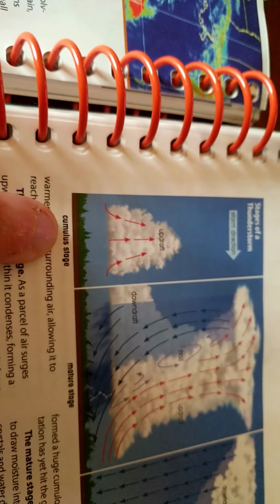So if you remember, we said that a low pressure system was bad weather. In a low pressure system, the air was rising, and that's exactly what's happening in the first of the 3 stages that form a thunderstorm. The first stage is called the cumulus stage. Remember, cumulus, we got our fluffy cotton ball clouds forming. The warm air rises because warm air rises. The second stage is the mature stage, and the third stage is dissipating.